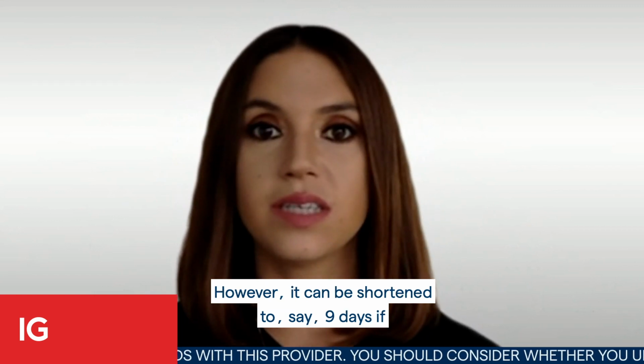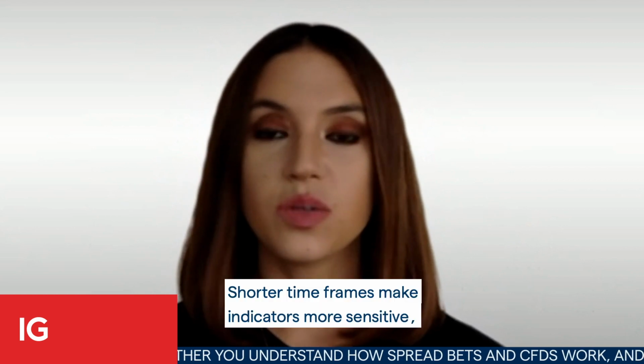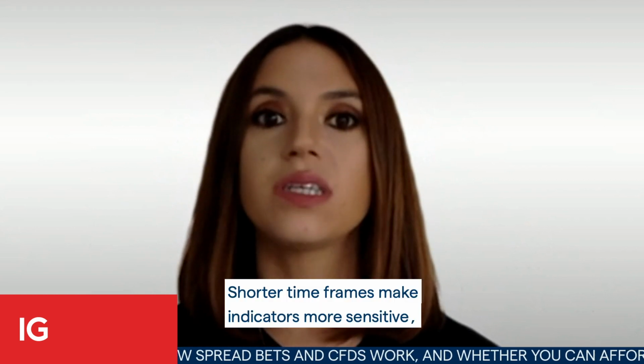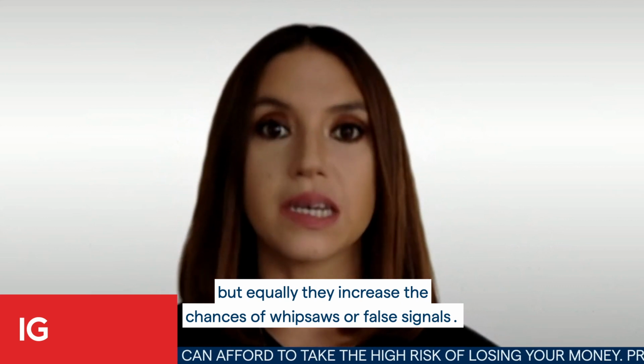However, it can be shortened to, say, 9 days if the market has very low volatility. Shorter timeframes make indicators more sensitive, but equally they increase the chances of whipsaws or false signals.